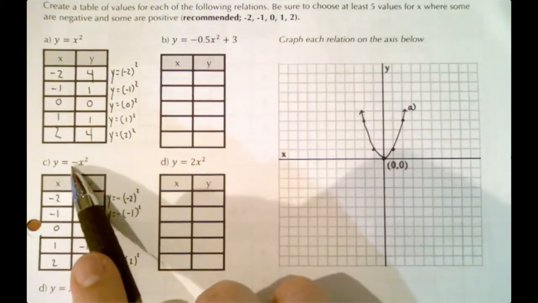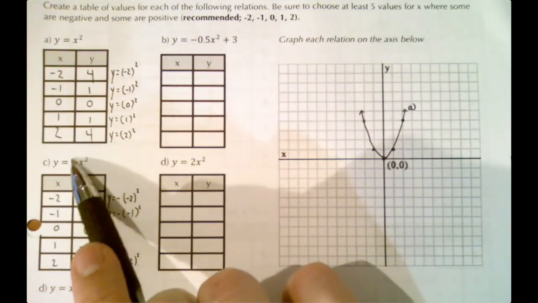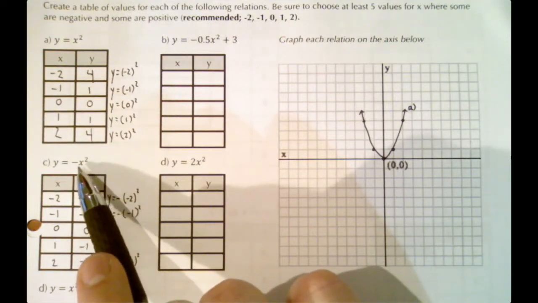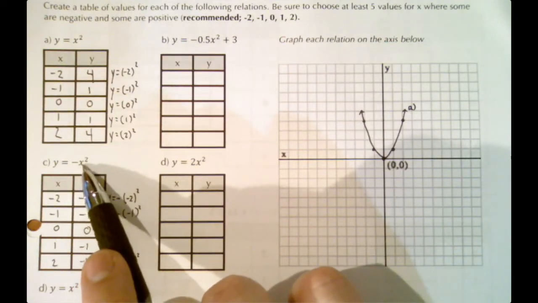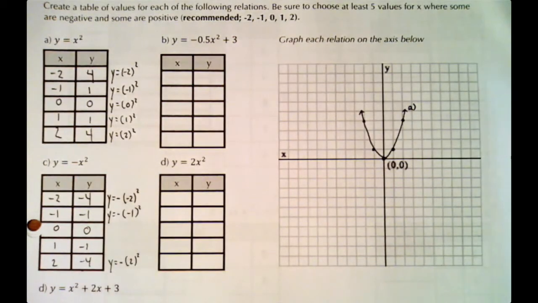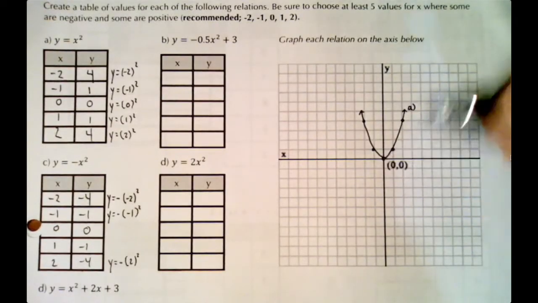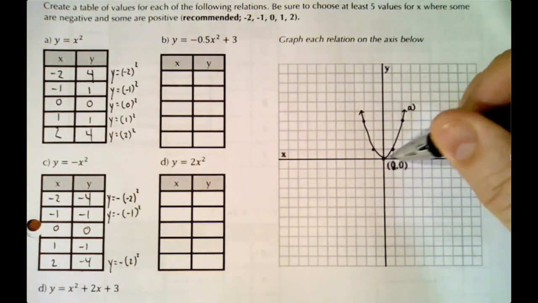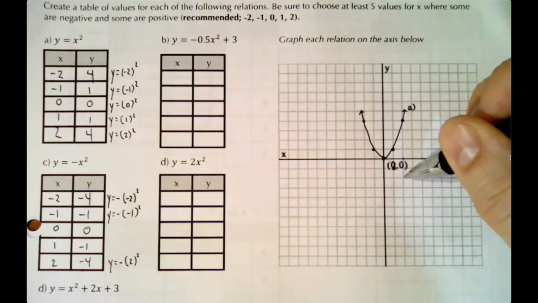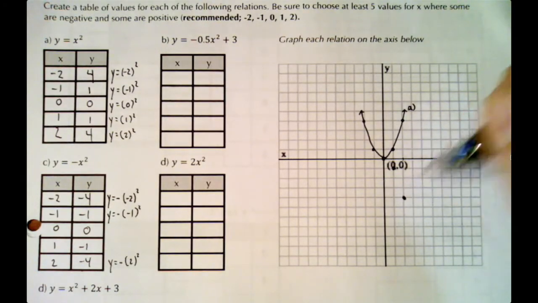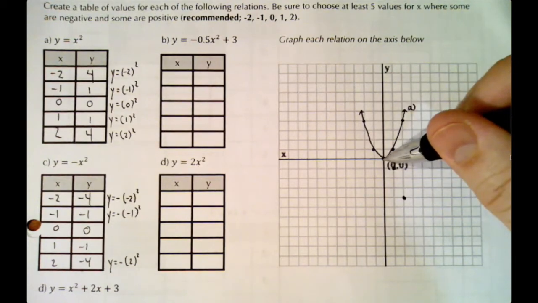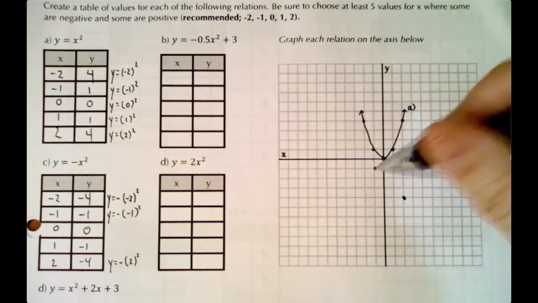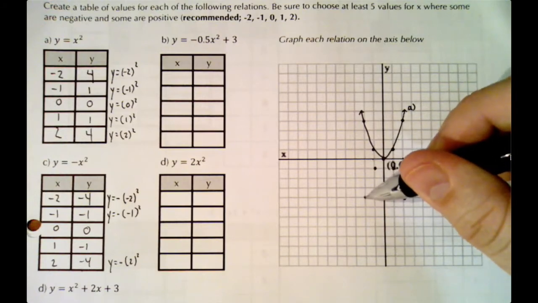The key is the negative outside. If it was inside being squared, there'd be a bracket here. But there's not. So we put our negative 2, or whatever x value we're doing, and square it first, then change the sign. That's the difference in this equation. So if we graph this, well, 0, 0 is the same point as here, but 1, instead of going up to 1, we're going down to negative 1. And if we go over 2, we're actually going down 1, 2, 3, 4 to negative 4. And on this side, it's symmetrical. Negative 1, we went down to negative 1. And negative 2, we're going all the way down to negative 4.